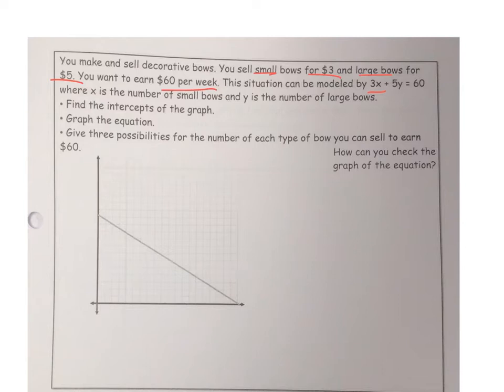So what I'm going to do is I have my equation here. It's all written out nice and neatly. So when x is equal to 0, I'm going to have my y-intercept. So it would be 3 times 0. So it's going to be 5y is equal to 60, so the y-intercept is going to be 12.